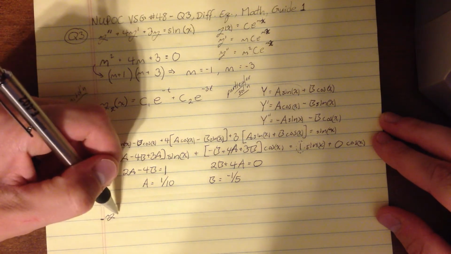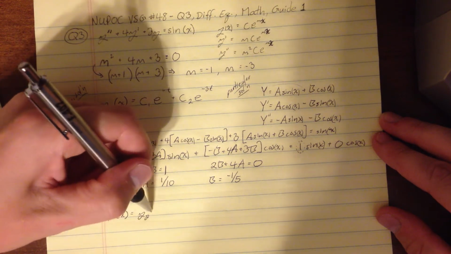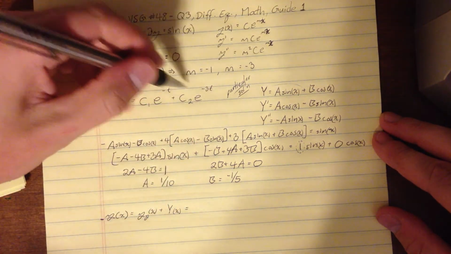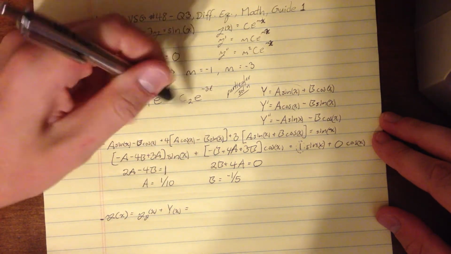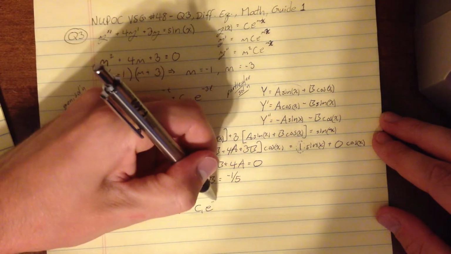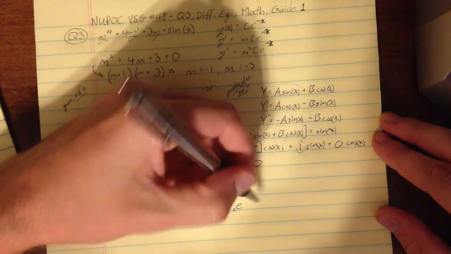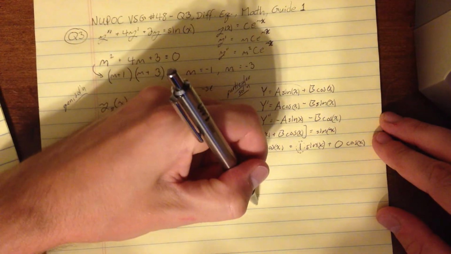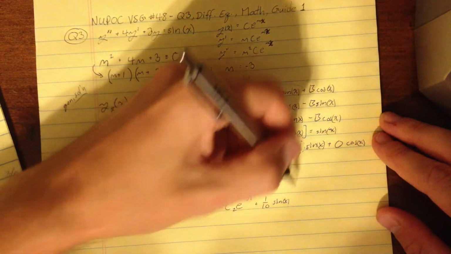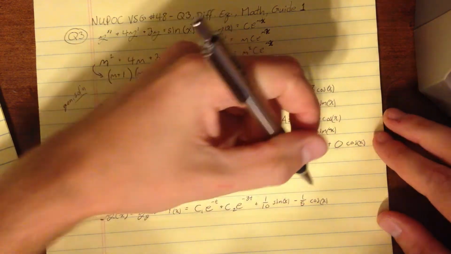So we have y of x is equal to yg of x plus cap y of x, the general form, so it's c1 e to the minus t plus c2 e to the minus 3t plus a is 1/10 sine of x, and then b is minus 1/5, so minus 1/5 cosine of x. So there we go.